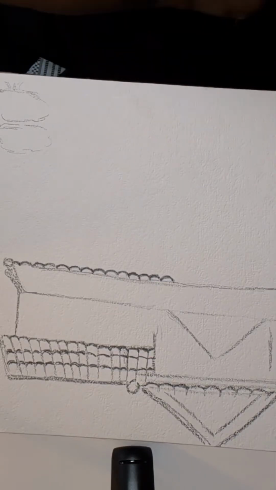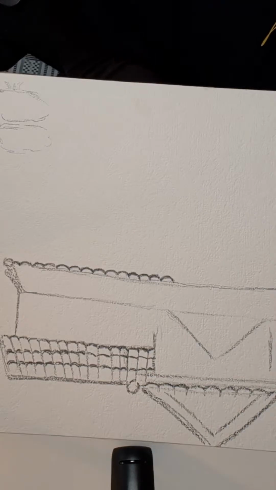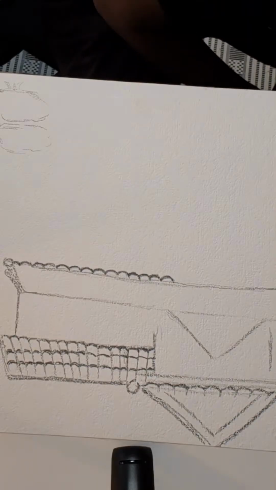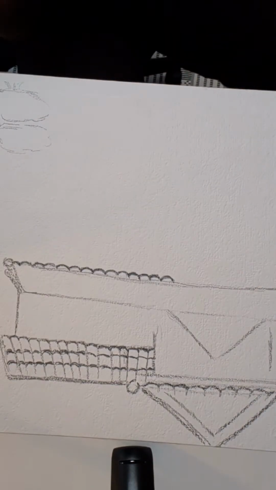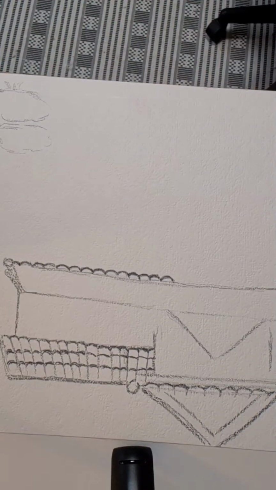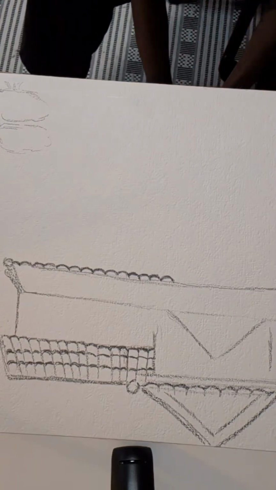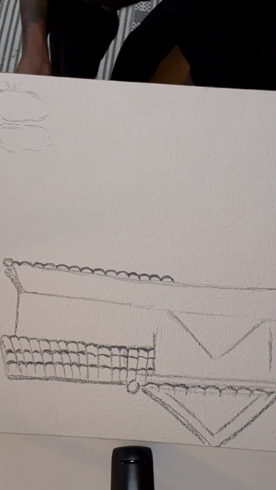I need to sharpen my pencil because it's not sharp enough. And I'm looking for a sharpener. Please tell me I have a sharpener. Guys, I don't know where I put my pencil sharpener. That's so frustrating. Oh, you know what? I think in my school bag, I might have a mechanical pencil. Here's hoping I have a mechanical pencil in my school bag.